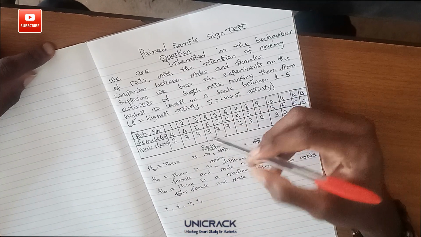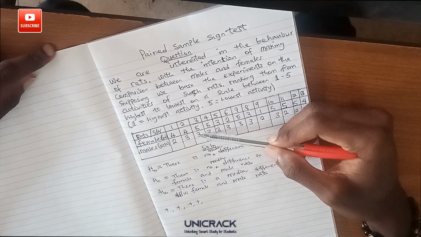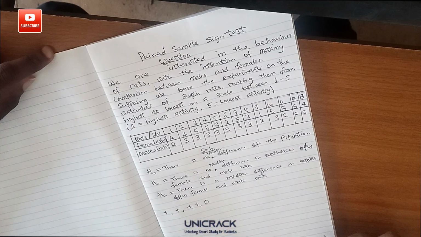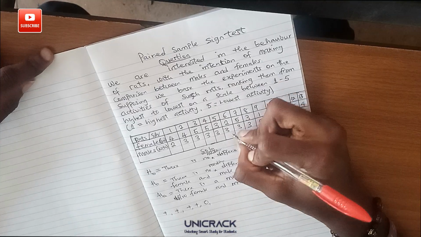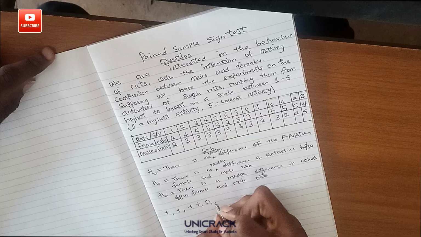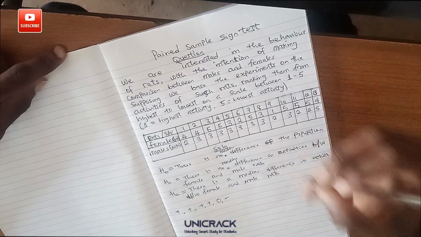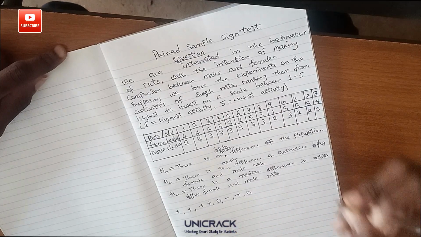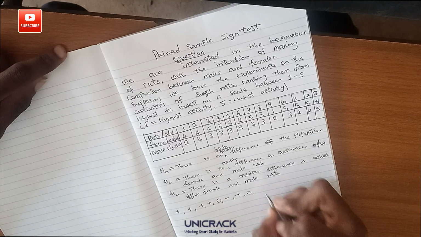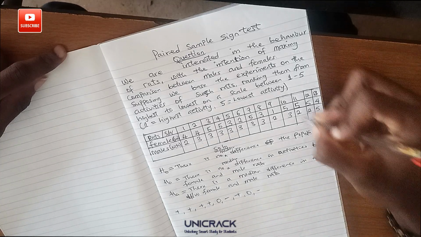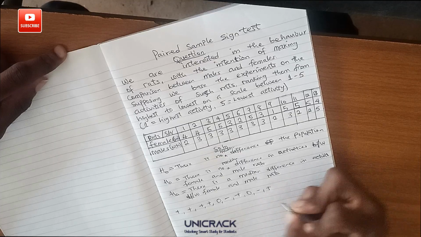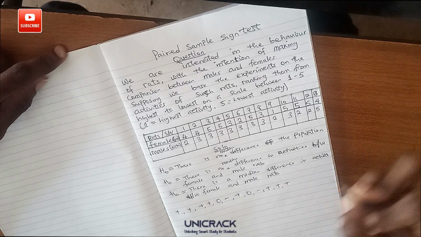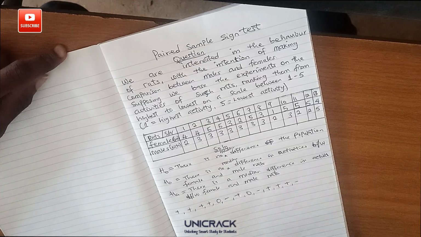We have done this for 1, 2, 3. So this is the fourth one. 3 minus 3 will give me 0. So simply write out 0. 2 minus 3 would give me a negative 1. So we write a negative. 5 minus 3 also a positive, which is positive 2. 3 minus 3, 0. 1 minus 2 would give me a negative. So we'd have a negative sign here. 5 minus 3 also we have a positive. 5 minus 2, a positive. 5 minus 2, positive. 4 minus 5, we have a negative in this case.